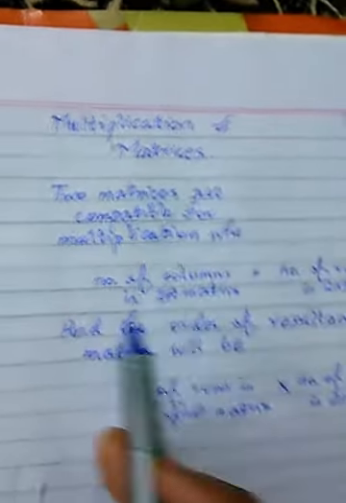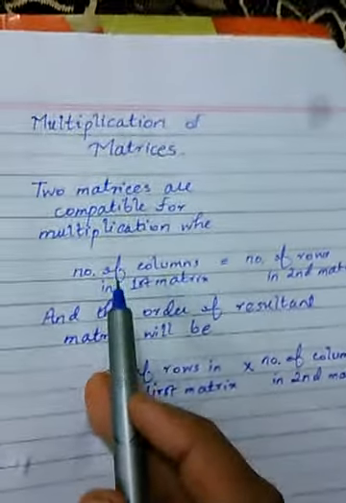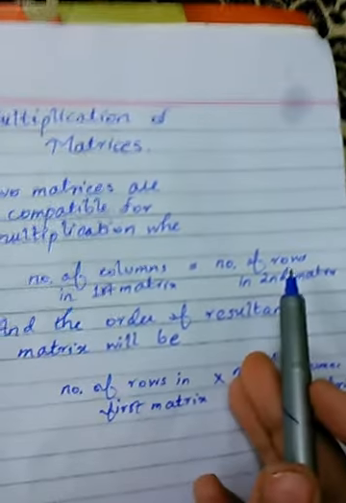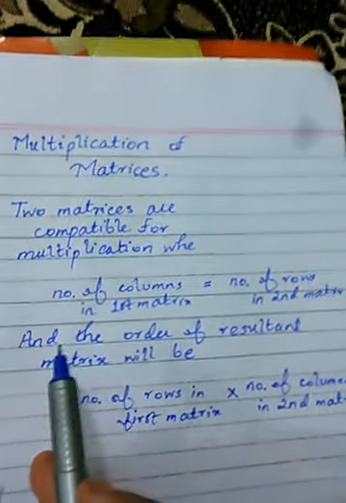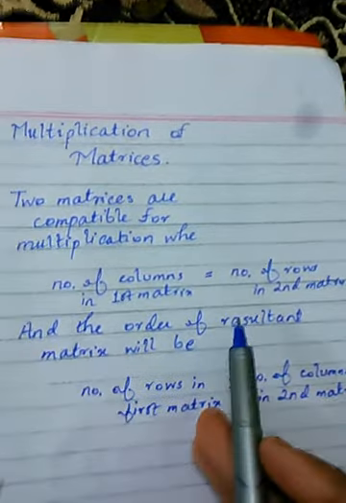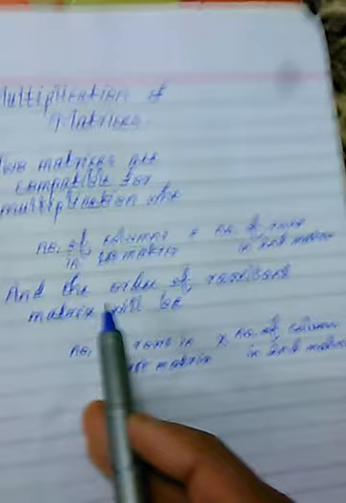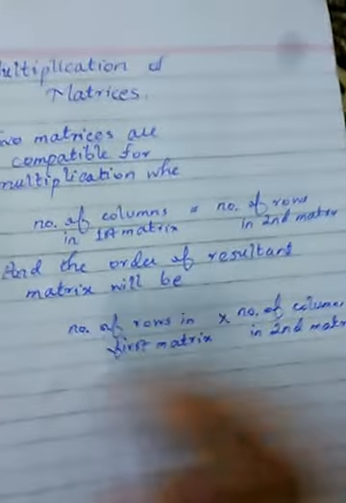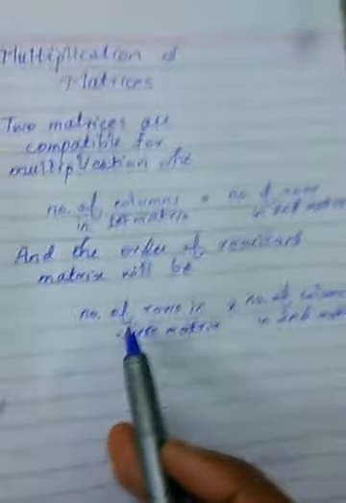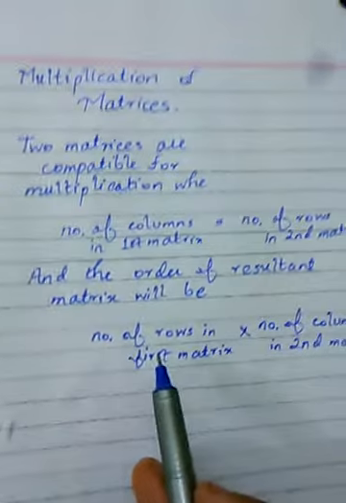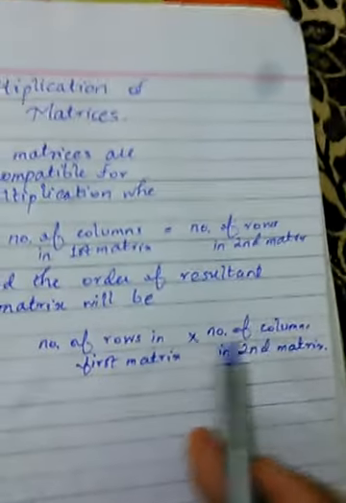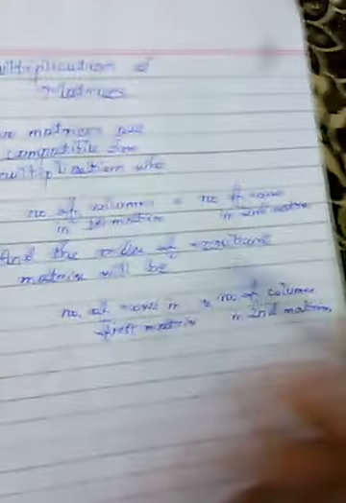This means two matrices are compatible for multiplication when the number of columns in the first matrix equals the number of rows in the second matrix, and the order of the resultant matrix, the result of the multiplication of two matrices, will be the number of rows in the first matrix cross the number of columns in the second matrix.